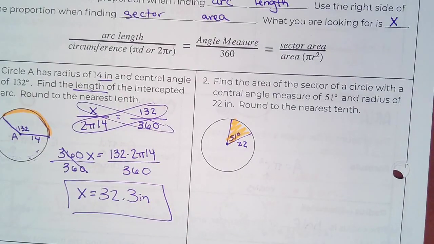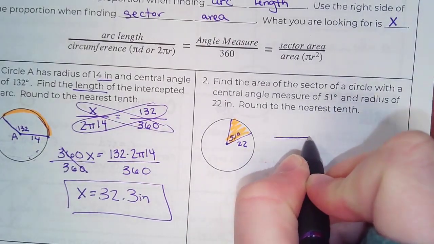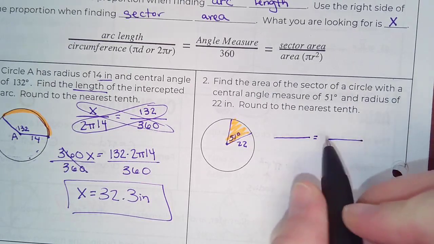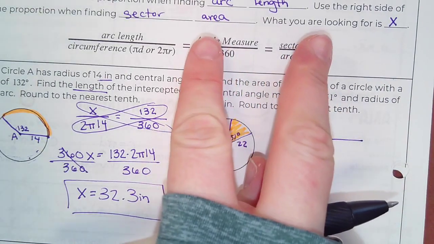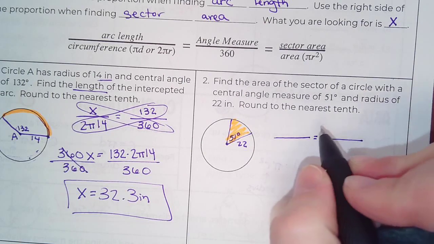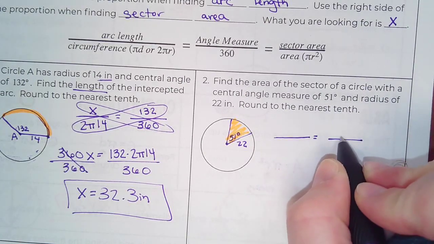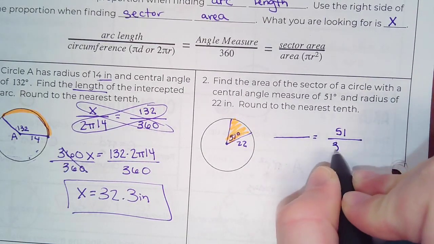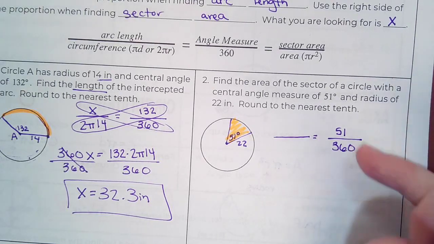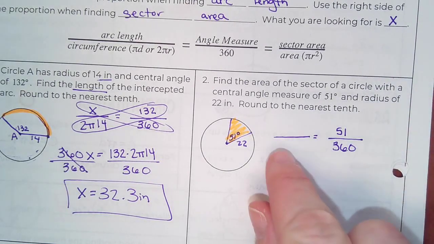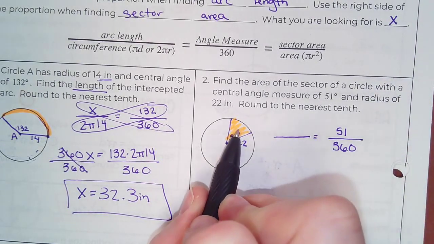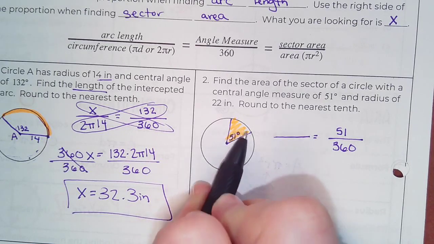So using our proportion up here, I typically always put, even though these are here, I kind of flip them. So I always end up having my angle 51 over 360 just to keep it consistent. This time we're looking for a portion of our area. So this portion of the area of the whole circle.